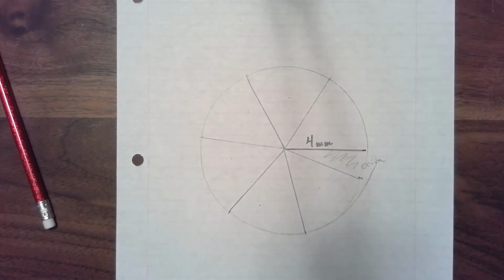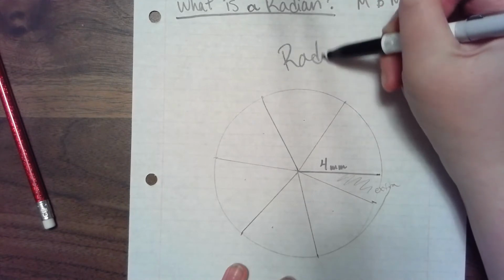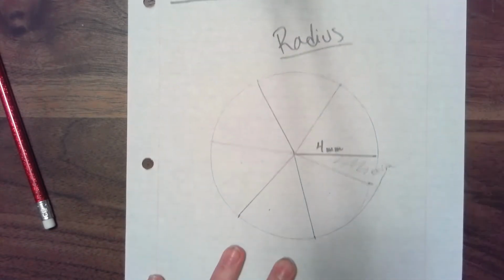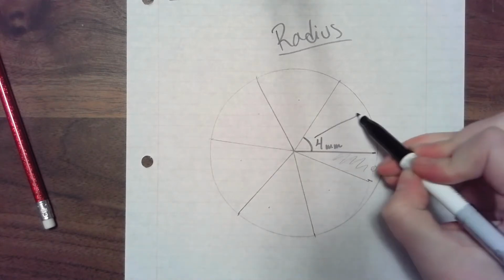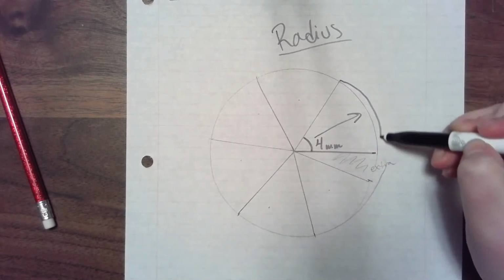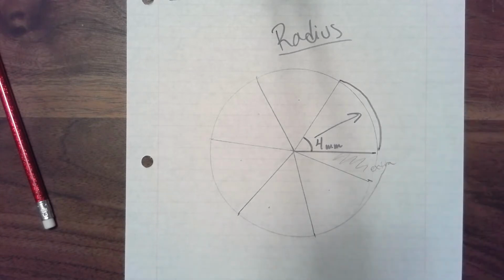So the definition of a radian, let me just explain this to you. The word radian sounds a lot like the word radius of a circle. So how are these two connected? A radian is the measure of a central angle. So if this is a central angle in a circle, from the center that intercepts an arc, or a round part of a circle, whose length is the same as the radius.